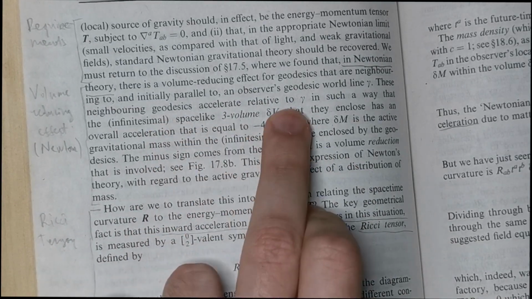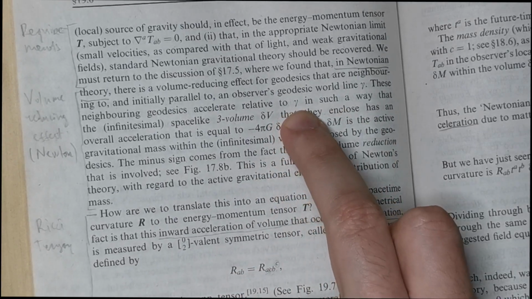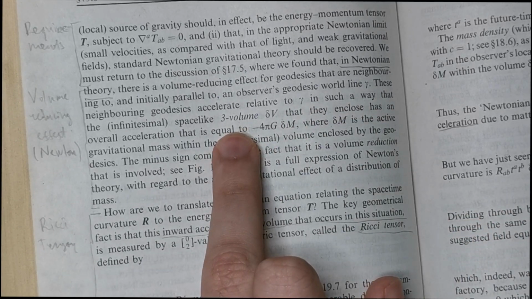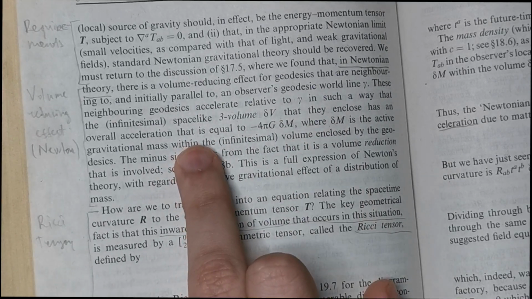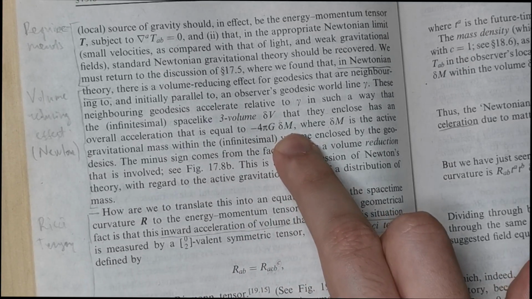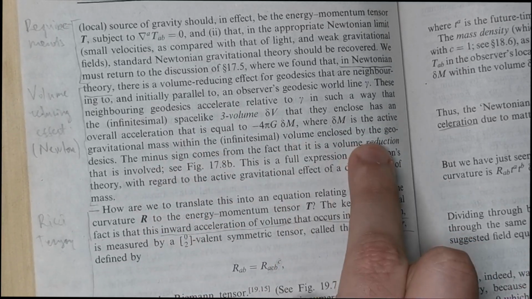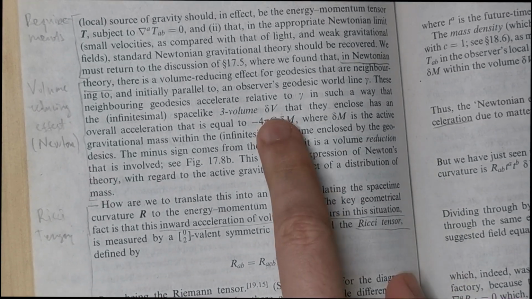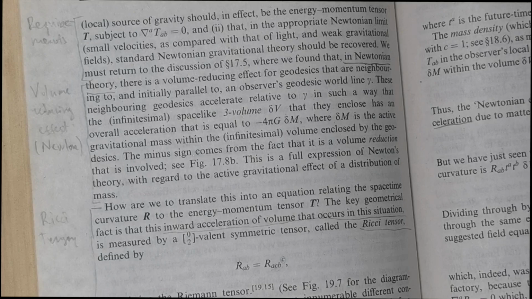Those neighboring geodesics accelerate relative to gamma, the world line of the observer, in such a way that the space-like 3-volume that they enclose has an overall acceleration equal to minus 4 pi G delta m, where delta m is the active gravitational mass within the volume enclosed by the geodesics. So we have the change in the volume described by that equation in the Newtonian theory.